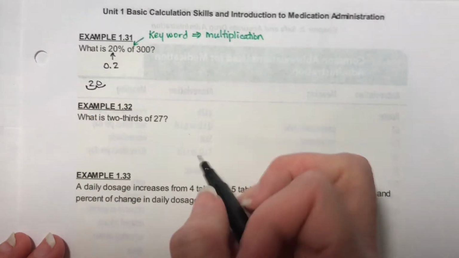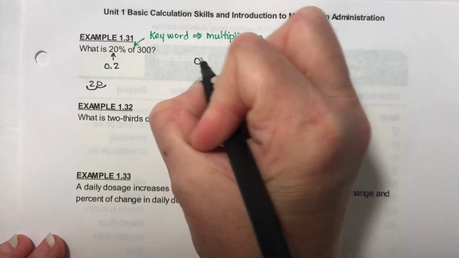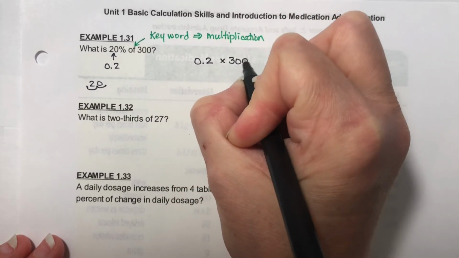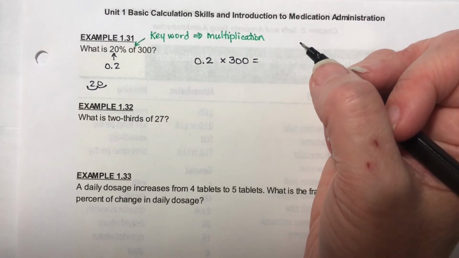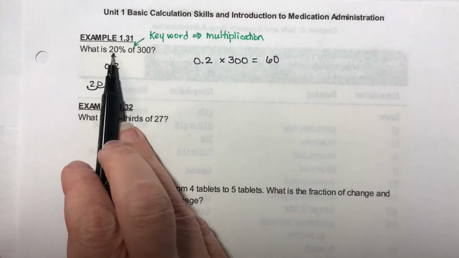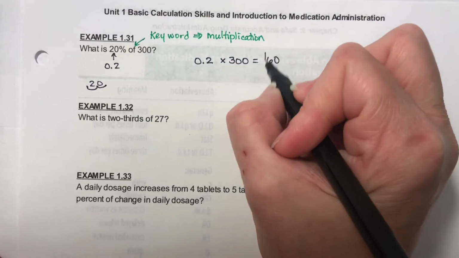So this is the same as 0.2 of 300. What I need to calculate is 0.2 times 300. And when I do that, I get 60. So 20% of 300 is 60. That's the answer I'm looking for here.